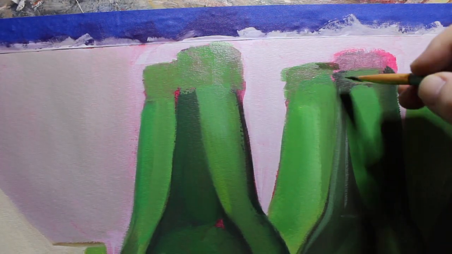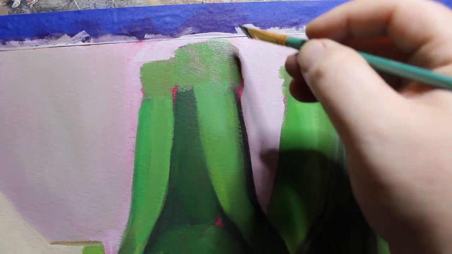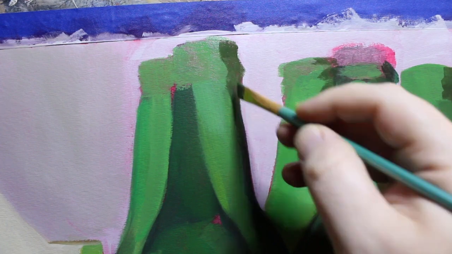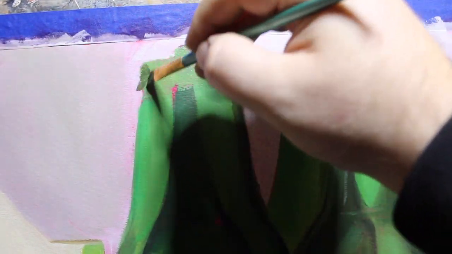I was saving the tops of the bottles to execute last. Because they're complicated shapes, I wanted to make sure I had the rest of the composition covered before I tackled these. Because we're painters and not photographers, we need to only provide a suggestion of the shape of the bottle tops.